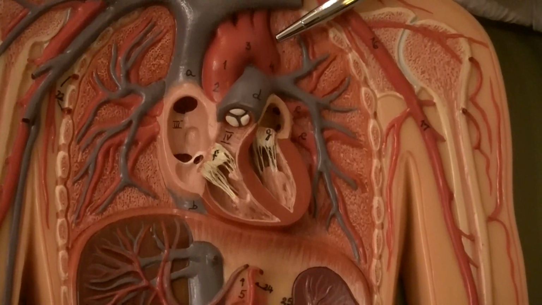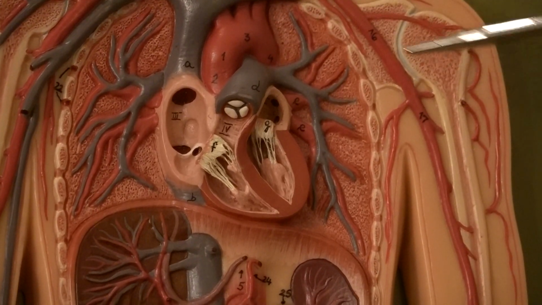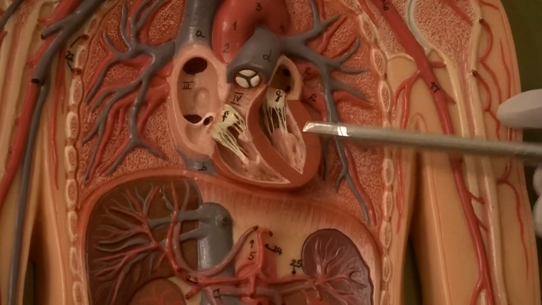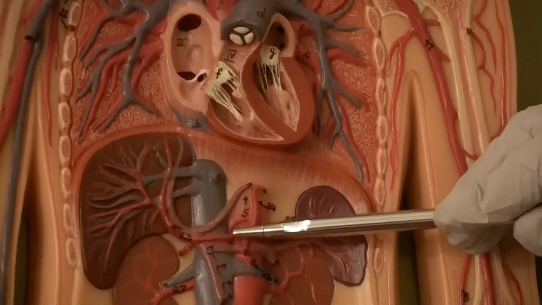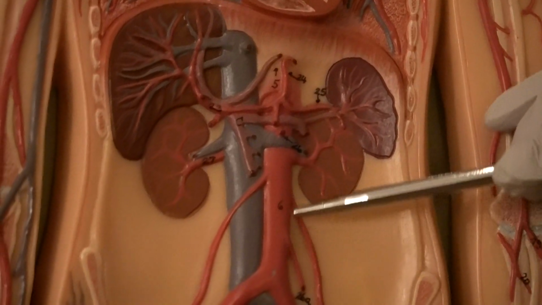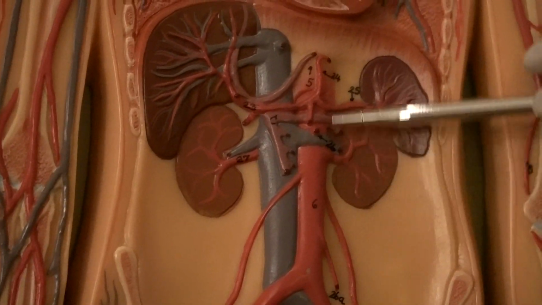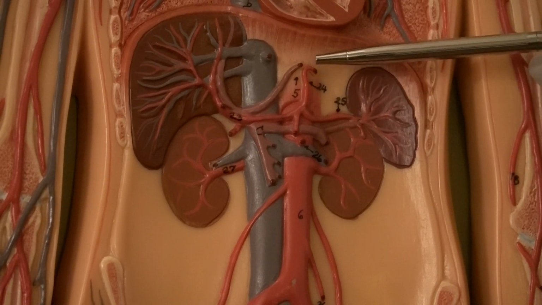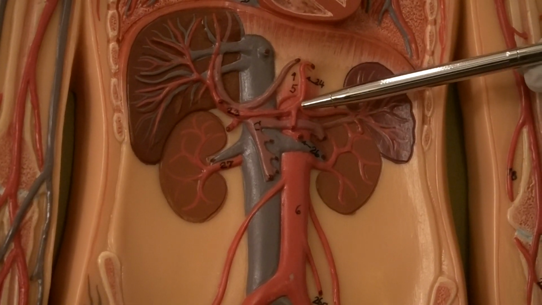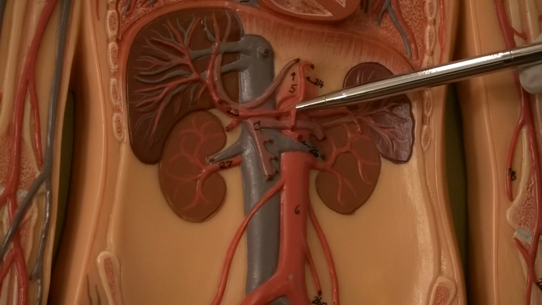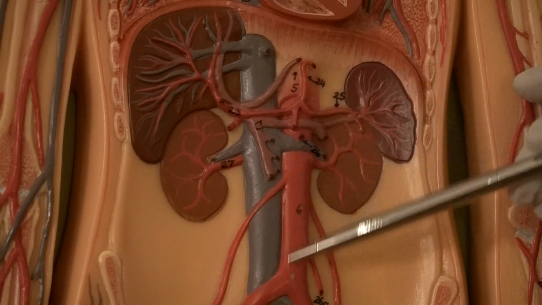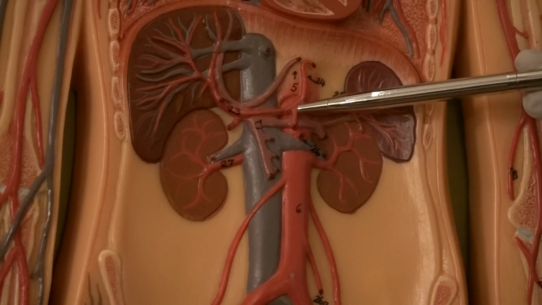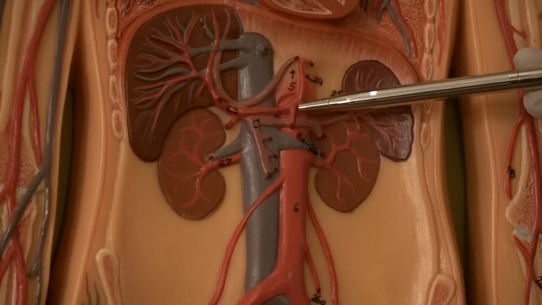Then the next step would be following the descending aorta. In this model, we do not really see the thoracic aorta. We see the part of the descending aorta that is below the diaphragm. So I focus on this one. Below the diaphragm, the first branch that emerges from the front of the abdominal aorta is called the celiac trunk. The celiac trunk has three main branches.